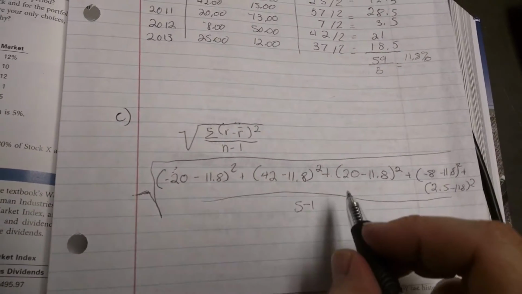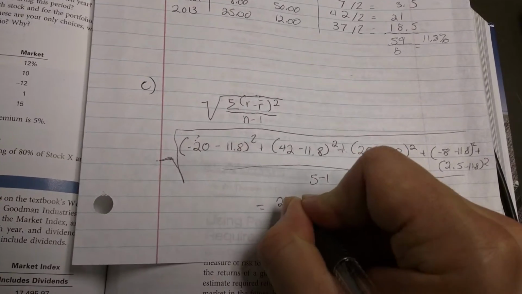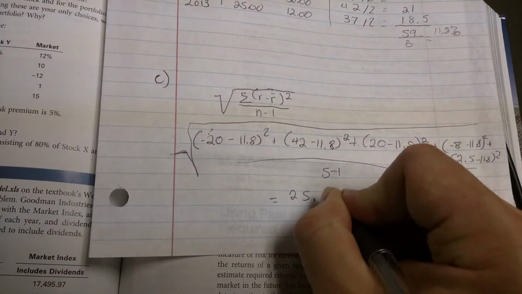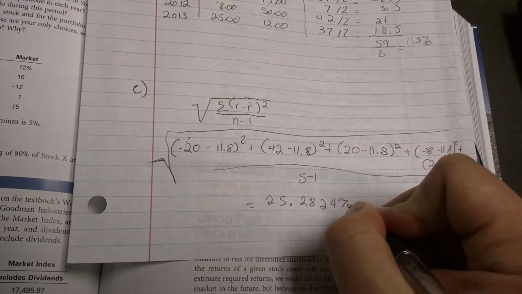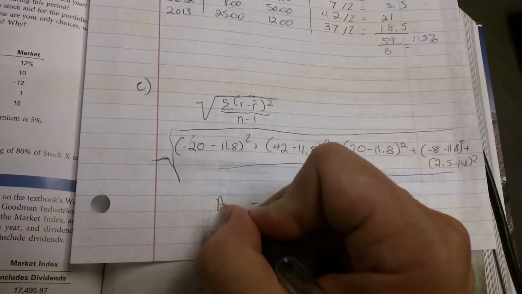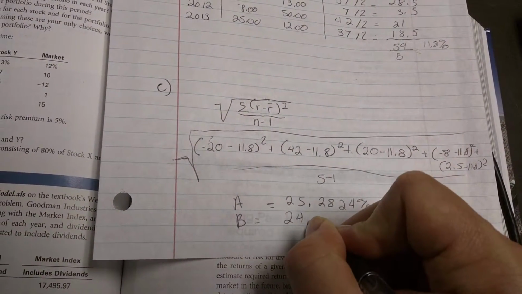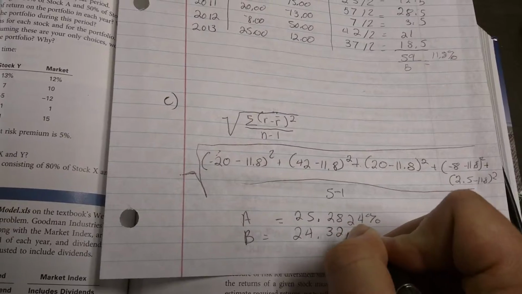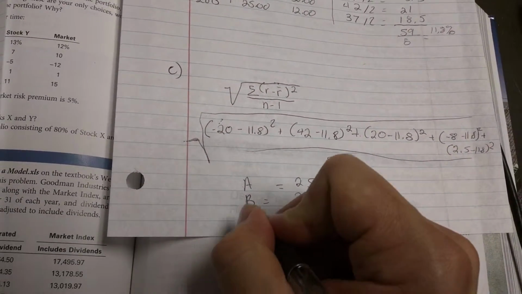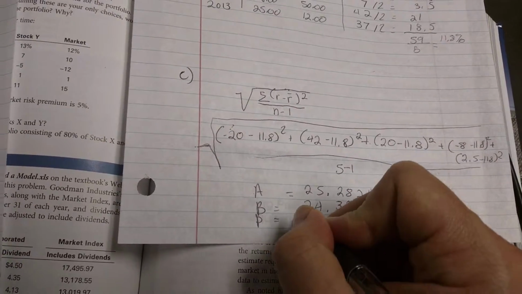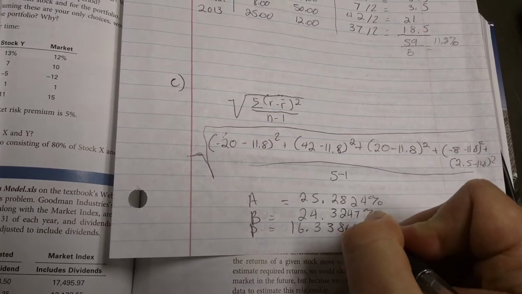So when you work all this out, that's going to give you 25.2824% for stock A. If you want more practice with this, stock B equals 24.3247%. And the portfolio equals 16.3386%.